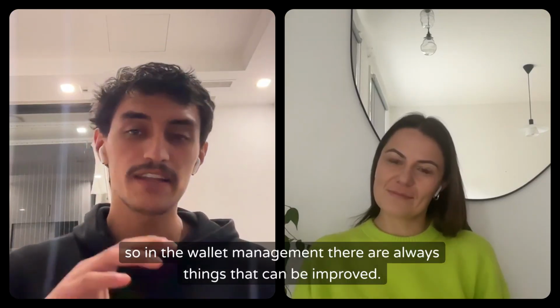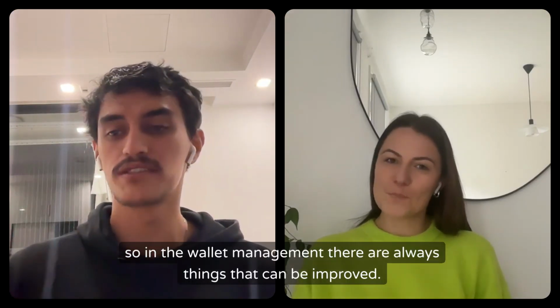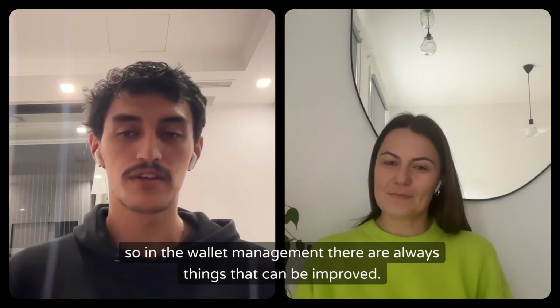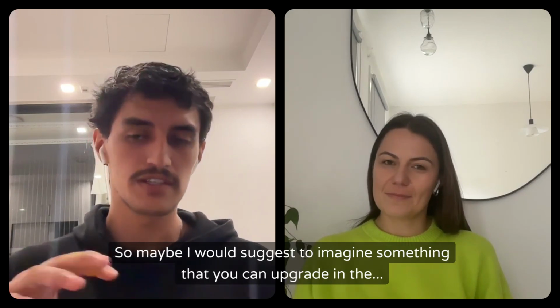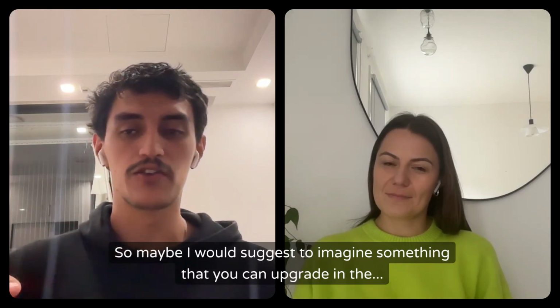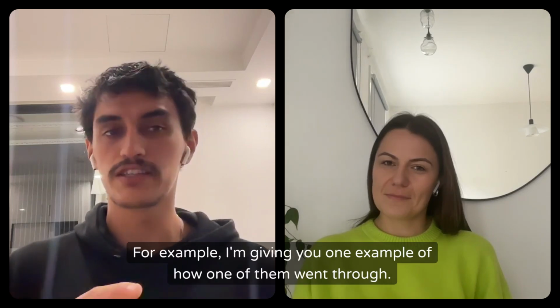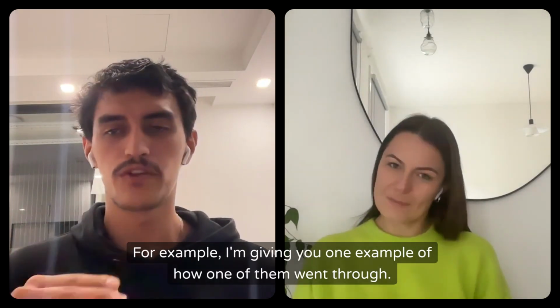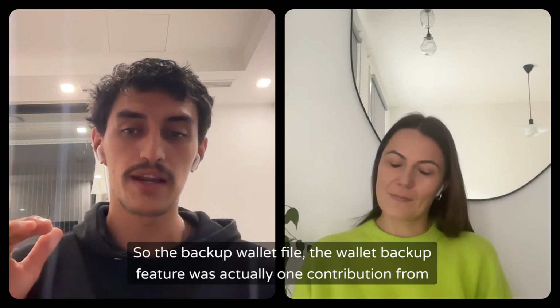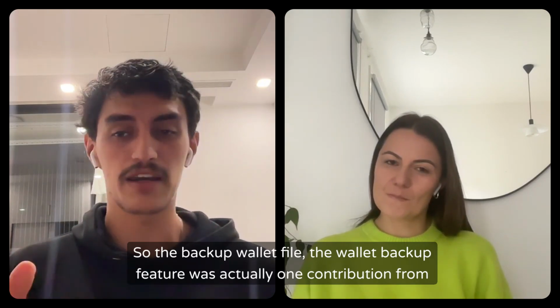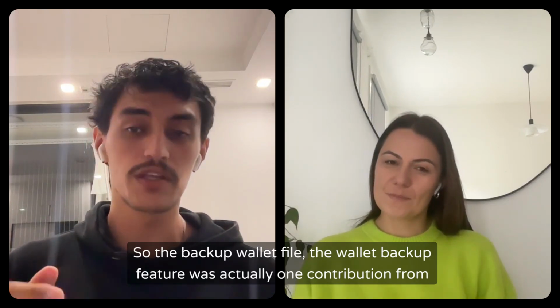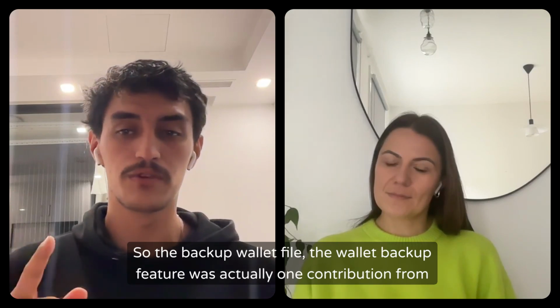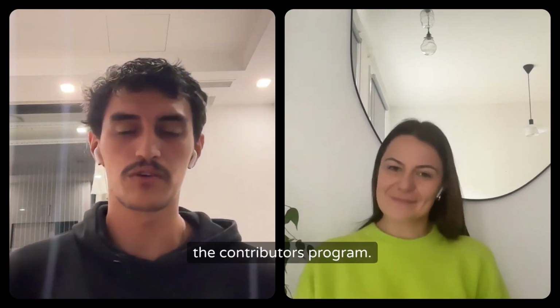So in wallet management, there are always things that can be improved. I'll give you one example of how one of them went through. The wallet backup feature was actually one contribution from the contributors program.